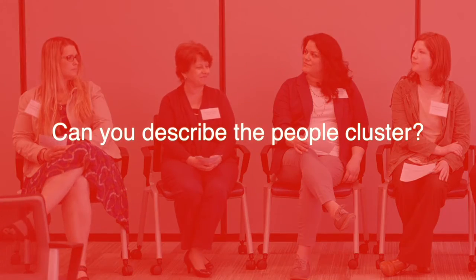Great. So now we're going to talk a little bit about each of those clusters. Ashley, can you describe the people cluster? The people cluster, you're thinking of the culture and social norms in the community and how they can contribute to trauma. Strategies to promote community healing and resilience involve identifying and connecting with individuals, building trust and fixing disconnected or damaged relationships.